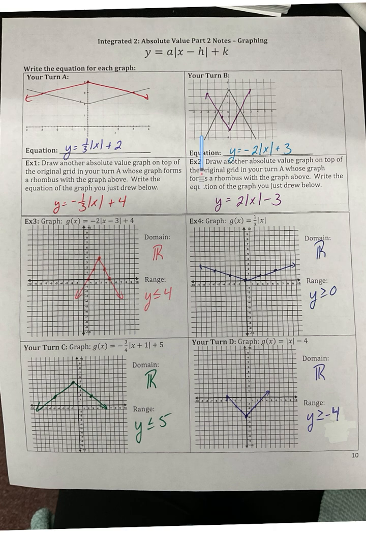All right, so for B, it's facing down, and our vertex is (0, 3), which means the h is 0 and the k is 3. So then I looked for a point, and I could see down 2 to the right one and down 2 to the left one. So our slope is 2, but this time it's -2 because our graph is opening down. The h was 0, so there's nothing attached to the x, and then the k was 3. So we get y equals -2 times the absolute value of x plus 3.